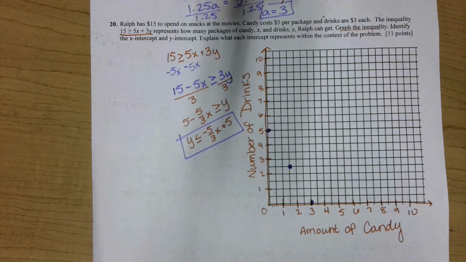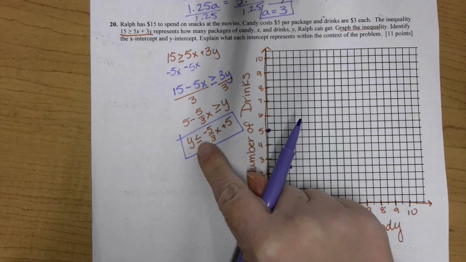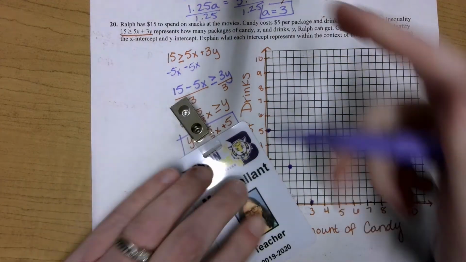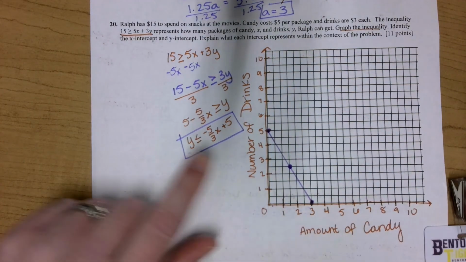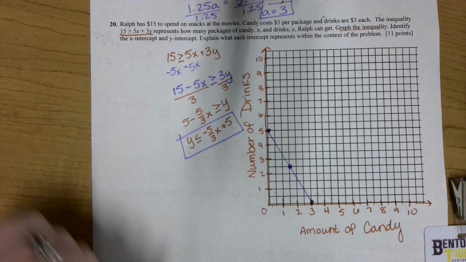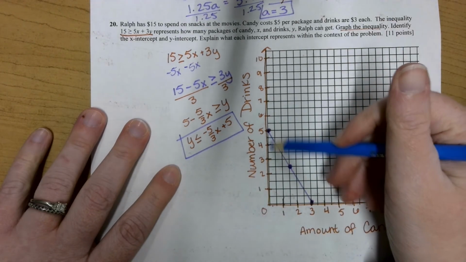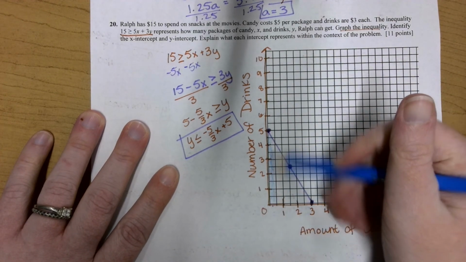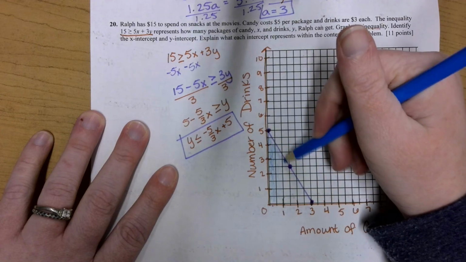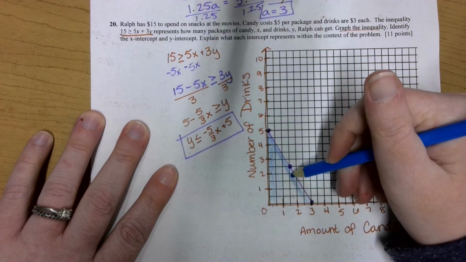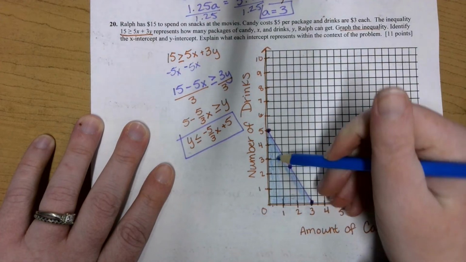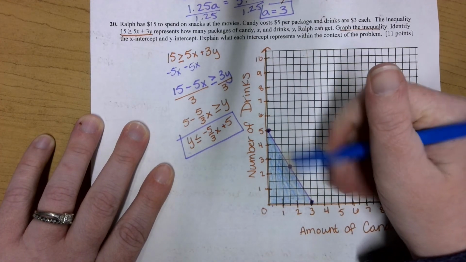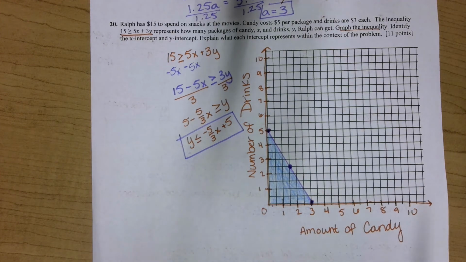Okay, handy dandy straight edge time. This is an equal to, so it'll be a solid line, not a dashed line. And y is less than, so we're going to shade below this line. So, pretty shading. Okay. All right.